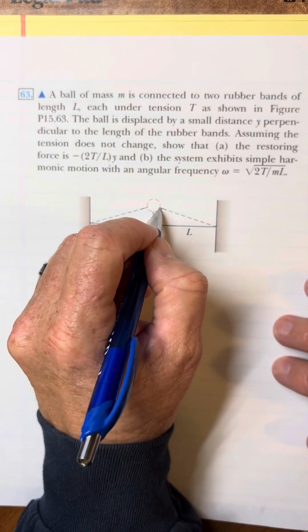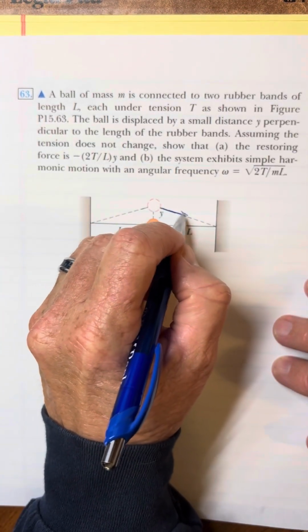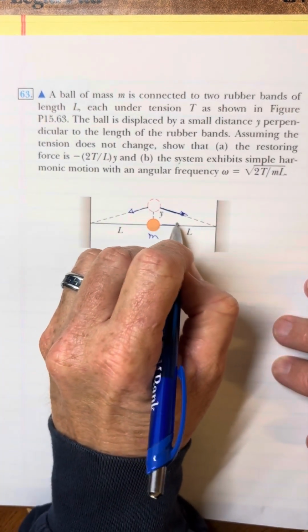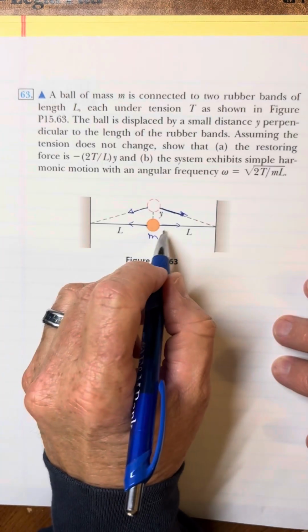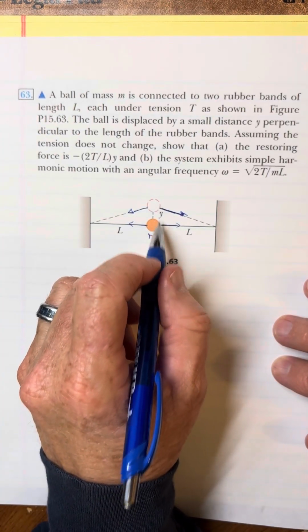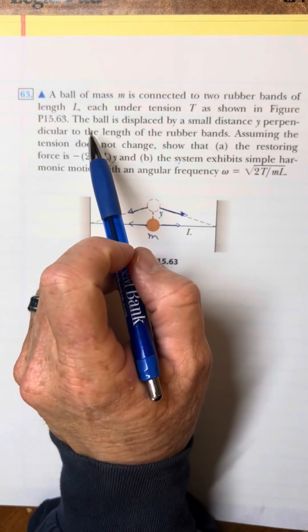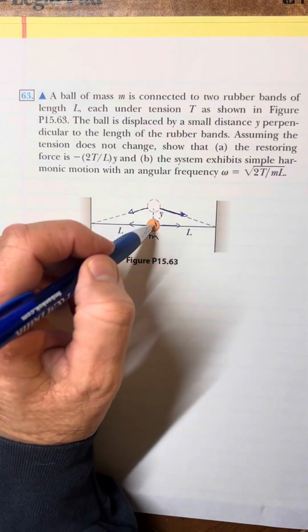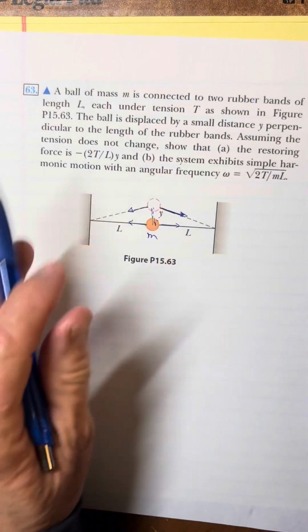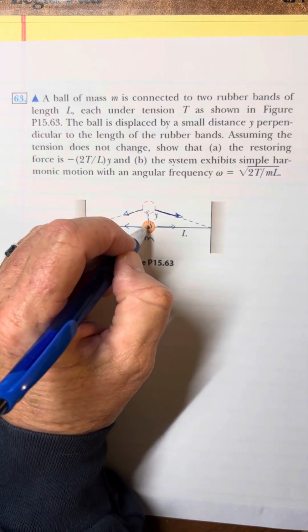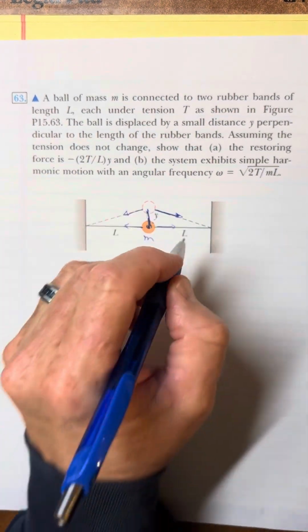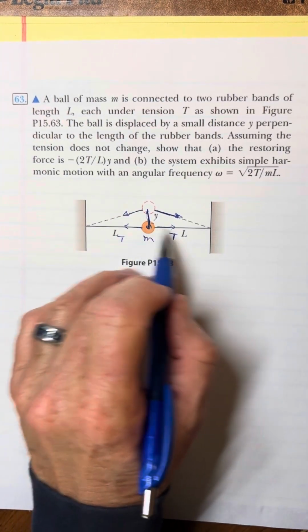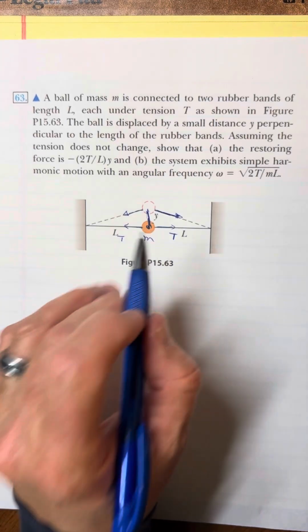Is it a tension when they're in this position or in that position? Let's keep reading. The ball is displaced a small distance y, perpendicular to the length of the rubber bands. So the ball starts here and then we pull it here. I think they're talking about the tension when it's in this center position.